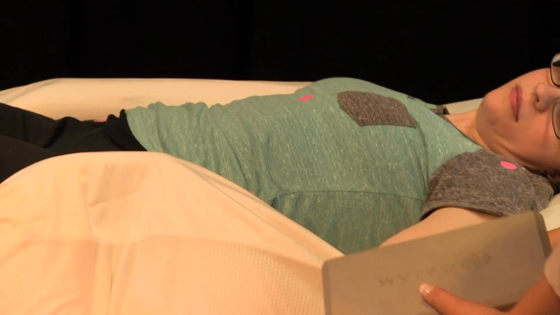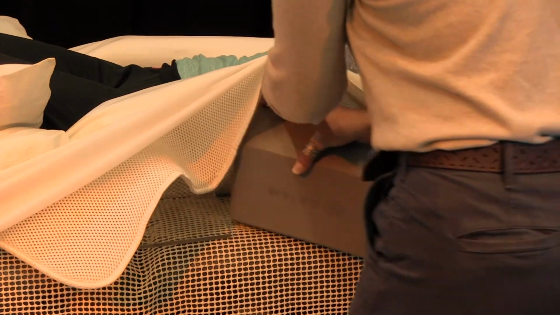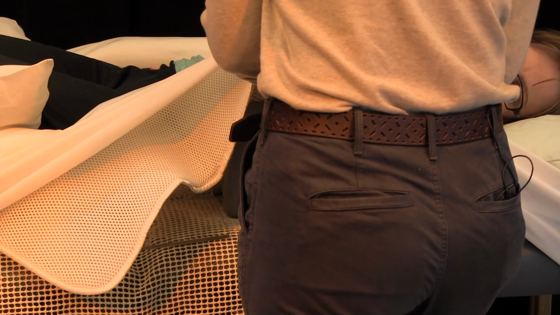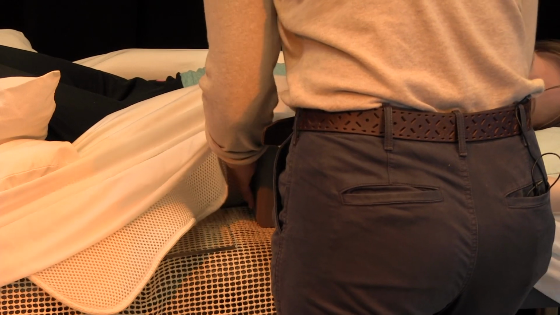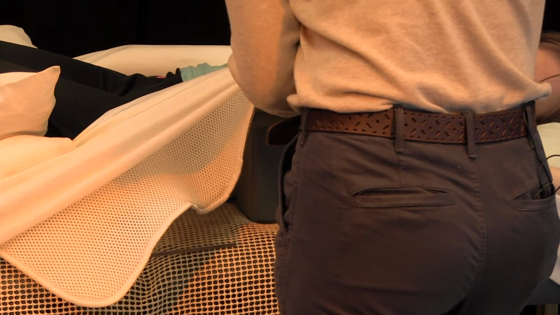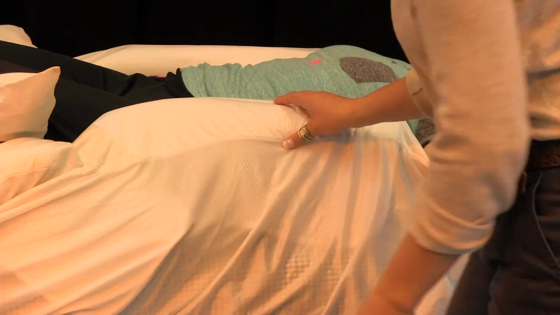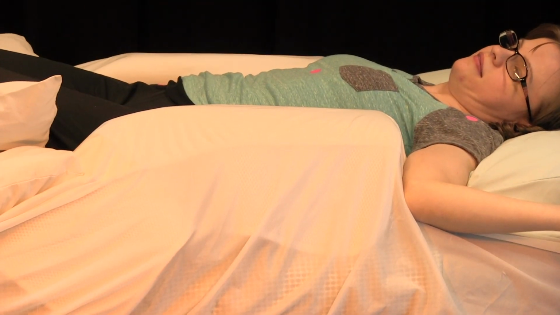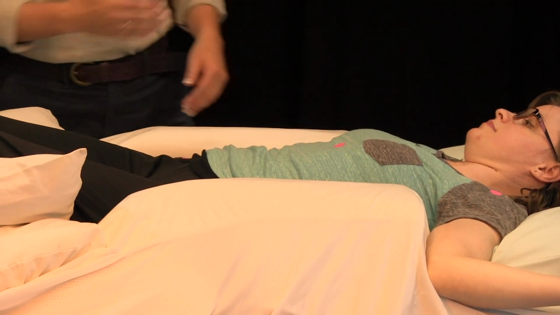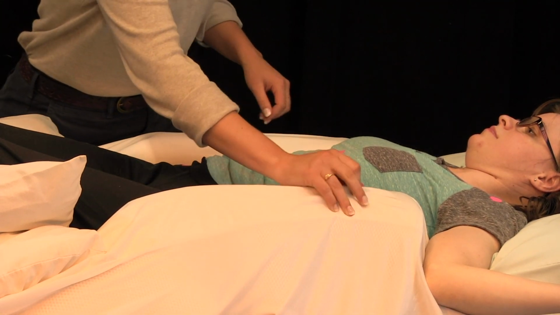And on the other side, again, do you mind if I move your arm? Once these supports have been placed, we will check again with the alignment of the sternum and the chest and see if the sheets need a little tug on either side.